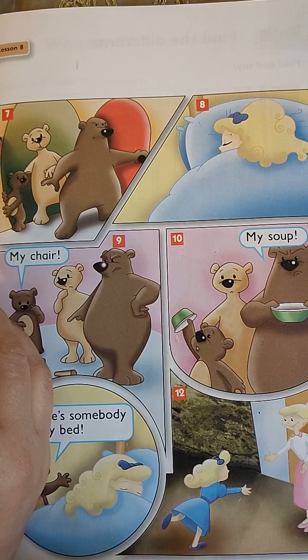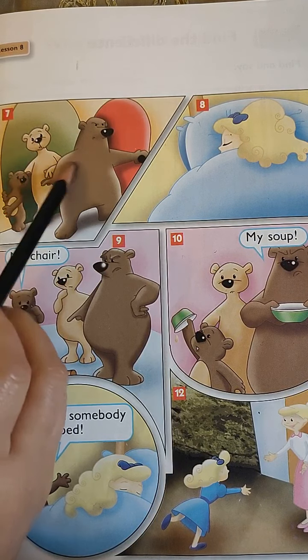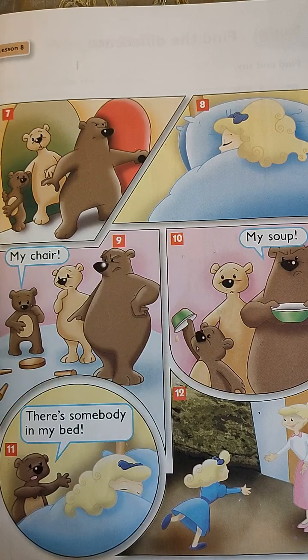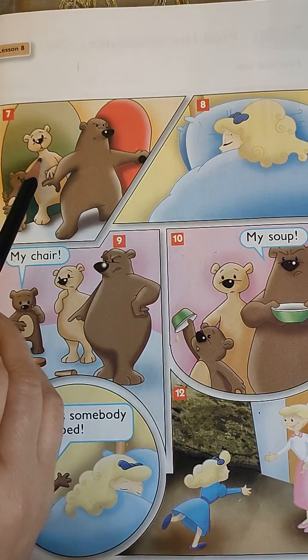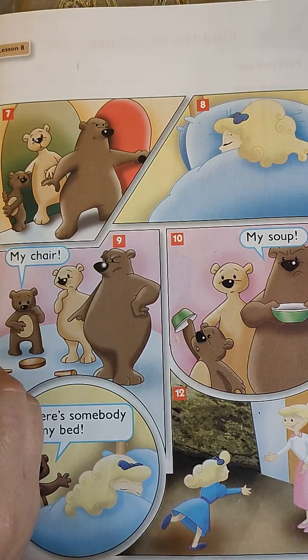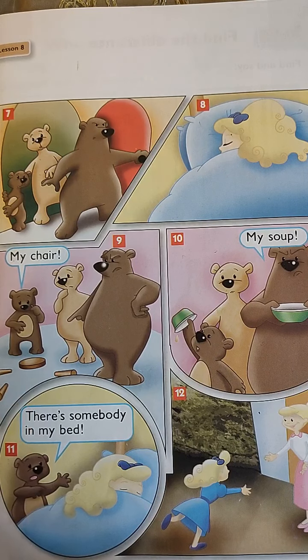Picture 7. 3 bears live in the house. Daddy bear, Mummy bear, and baby bear. They come home.